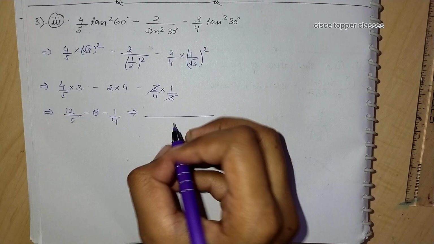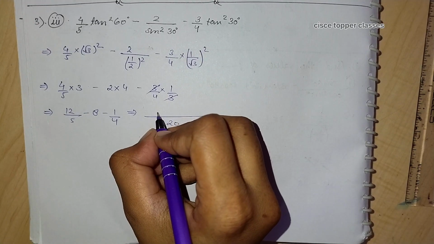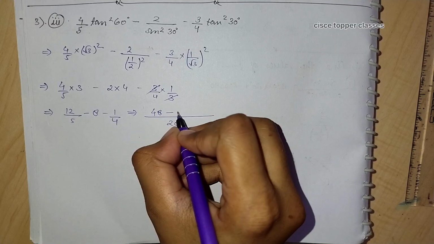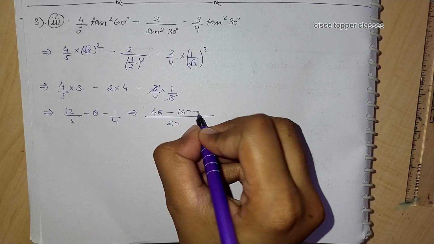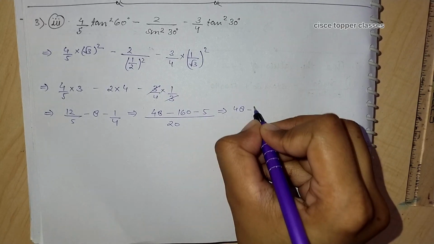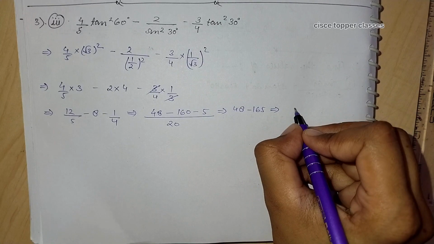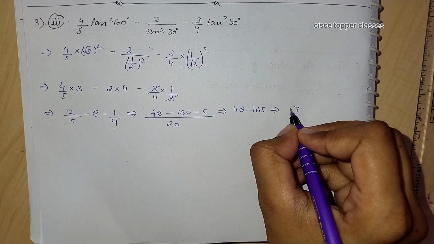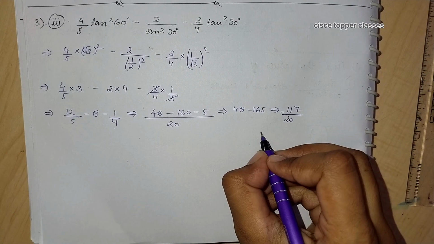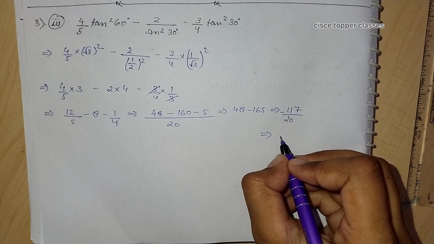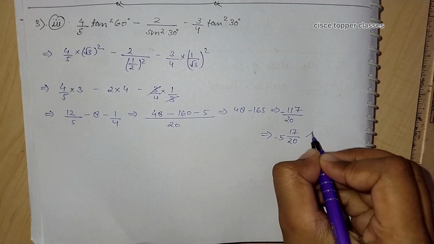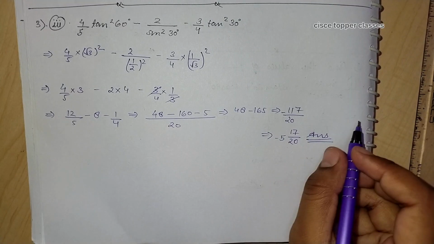So here we will take LCM. So this will be 20. So 12 into 4 we can write 48 minus 160 minus 5. So here 48 minus 165, this will be 7 here, and 15 minus 111 minus of 117 divided by 20. So on writing it in fraction, we can write here minus 5 and 17 divided by 20. So this is the final answer of third question, third part.